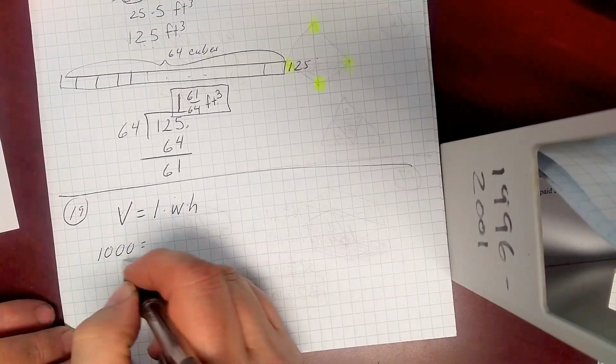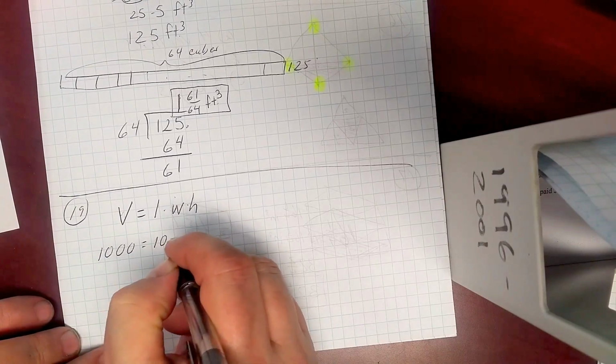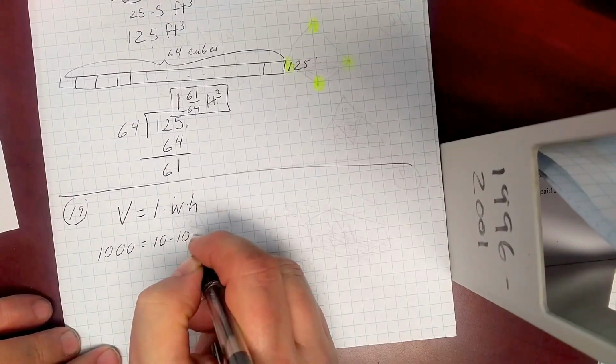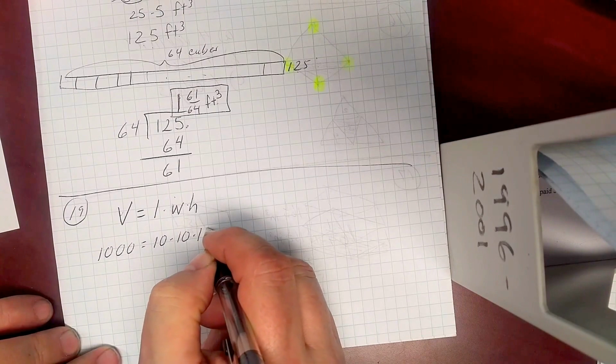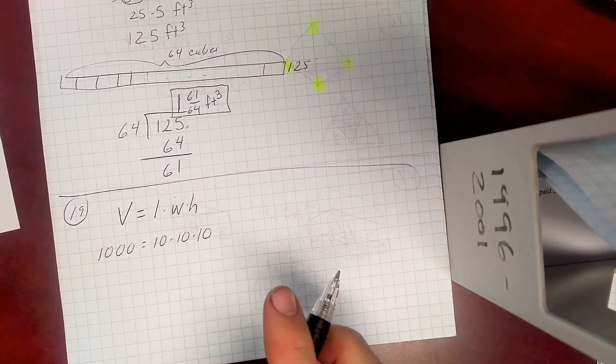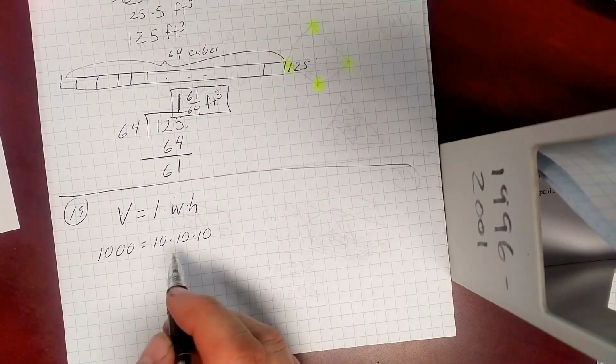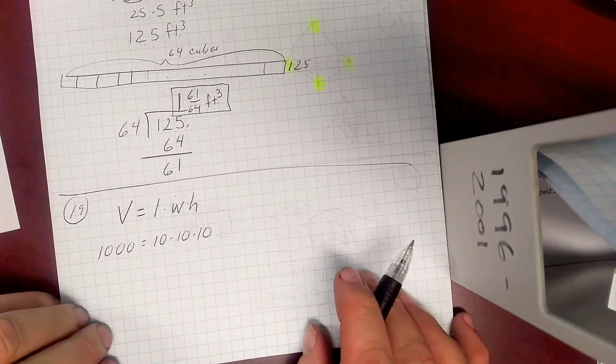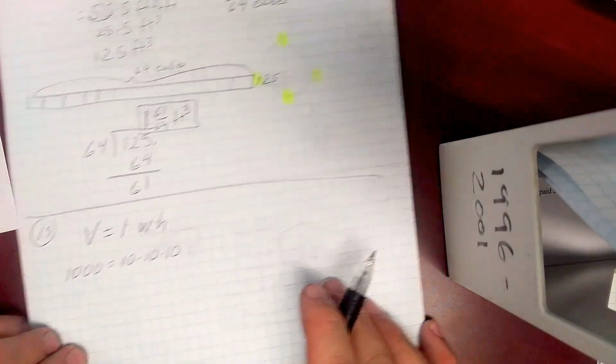Since it's a 1 and zeros, we can use a 10. 10 times 10 is 100 times 10 is 1,000. And therefore 10 by 10 by 10. And they wanted a smaller surface area.